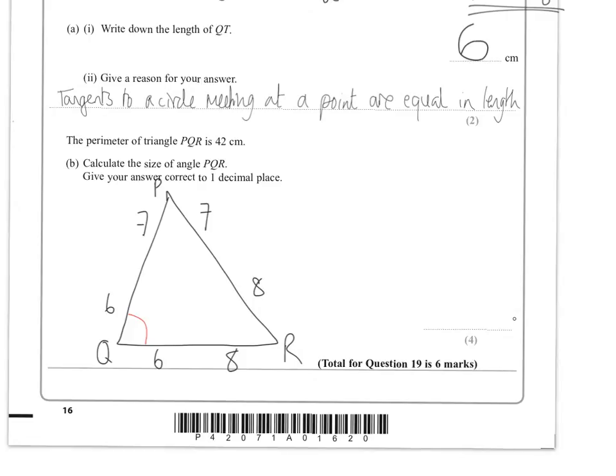Now in order to calculate the angle PQR, if I redraw the triangle and calculate the total lengths of each side, so length PQ gives me 13, length PR is going to give me 15, and length QR equals 14. I can then use the cosine rule to work out this angle.